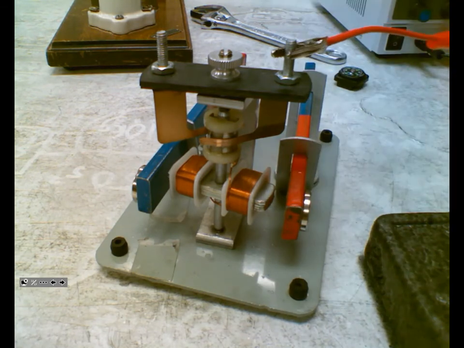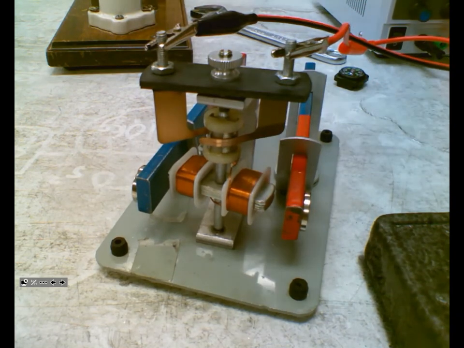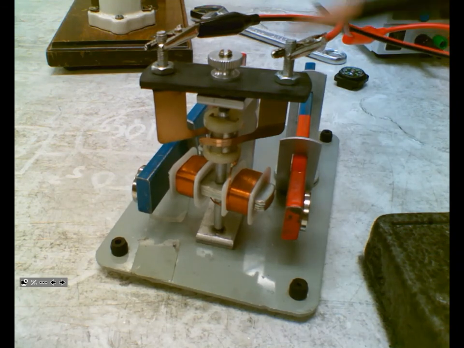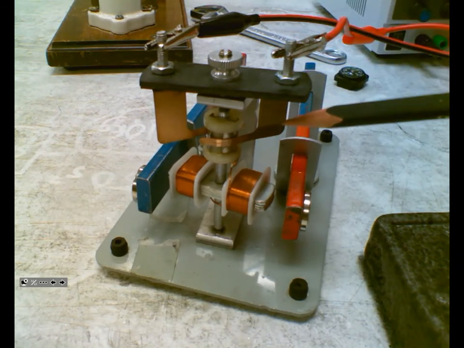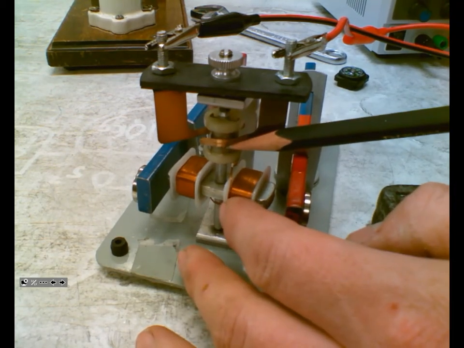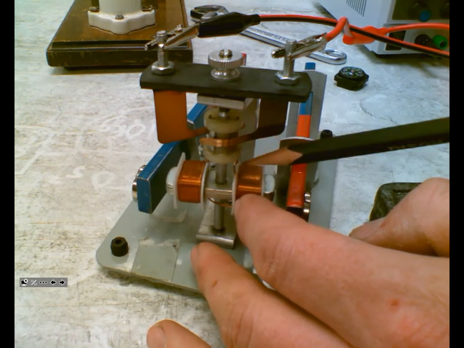So if I hook up direct current to that, what's going to happen is the electricity is going to flow from this red wire into here, into this brush, and then this brush is hooked up to this side, which is hooked up to this electromagnet.